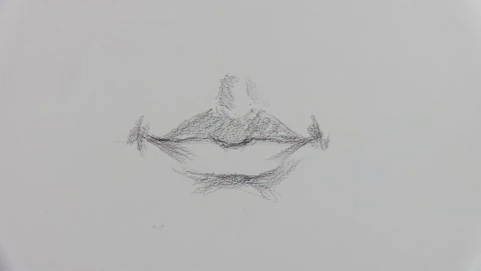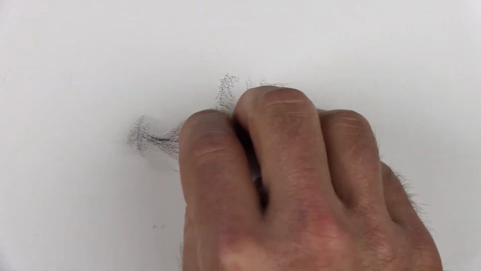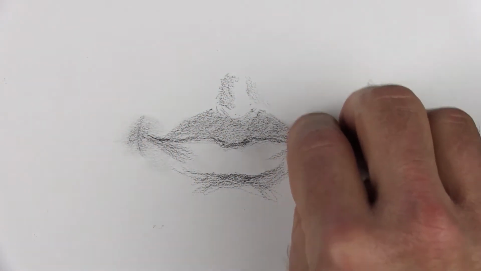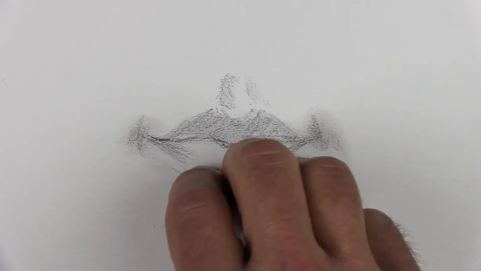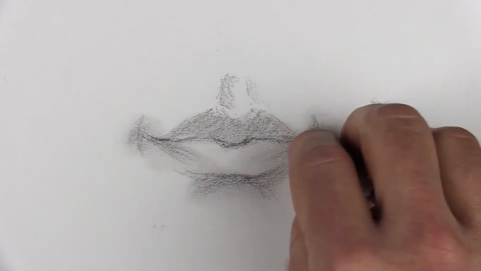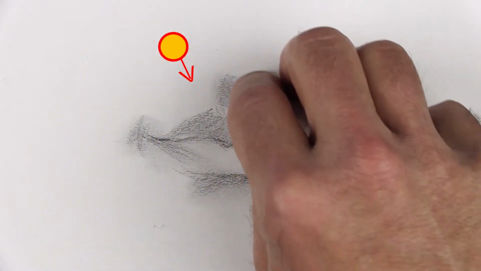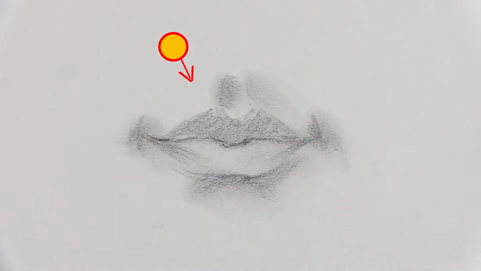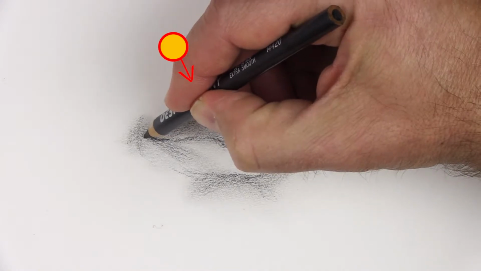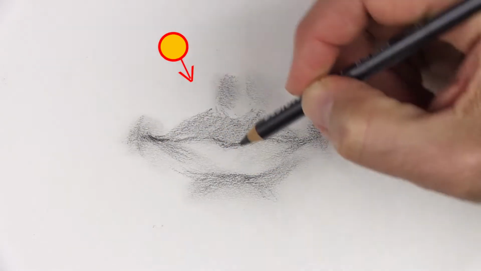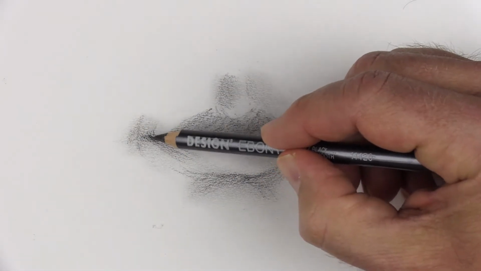I'm using an ebony pencil, and for quick sketches I like to blend using a piece of just ordinary paper towel. My light source here is coming from the upper left, so all the forms facing up are getting most of the light, but the left side is catching a little light as well, while the bottom and right side of everything is in shadow.